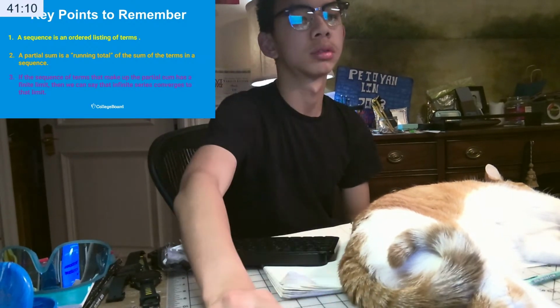So, a couple of key points to remember before we wrap up. A sequence is just an ordered listing of terms. A partial sum is a running total of the sum of the terms in a sequence. And then finally, if the sequence of partial sums has a finite limit, then we can say that the infinite series will converge to that limit. And this just lays the groundwork for awesome things that are about to come your way with the rest of the topics from Unit 10.